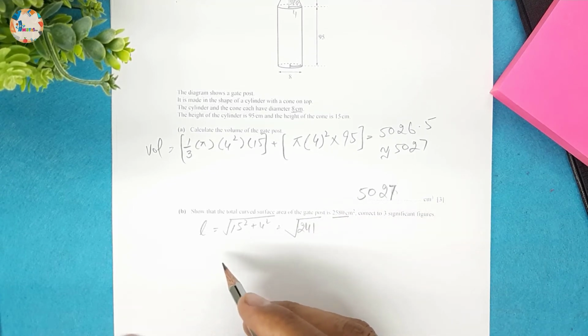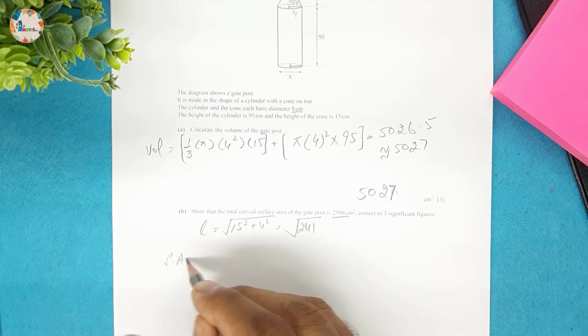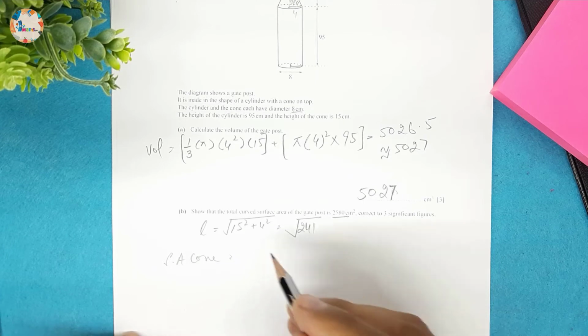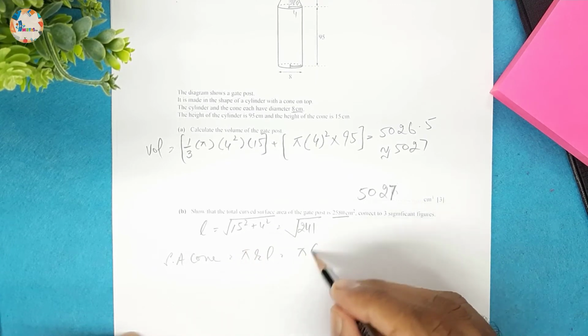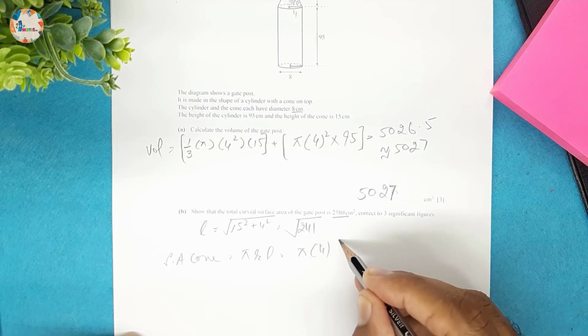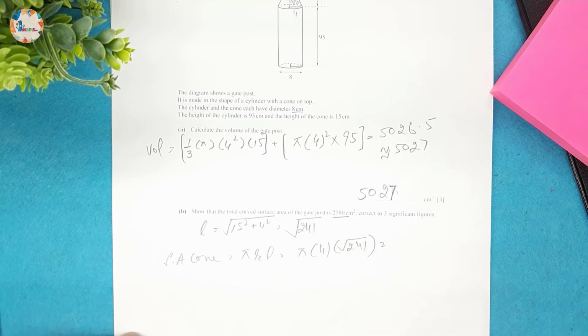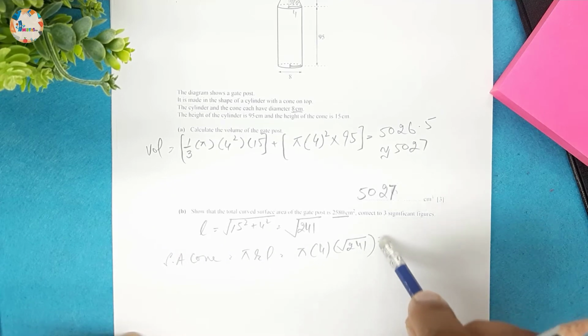And the curved surface area of the cone will be equal to pi r L, which is equal to pi into r, which is 4, into L, which we have calculated over here, root of 241. So no need to basically calculate this, we will be adding this one.